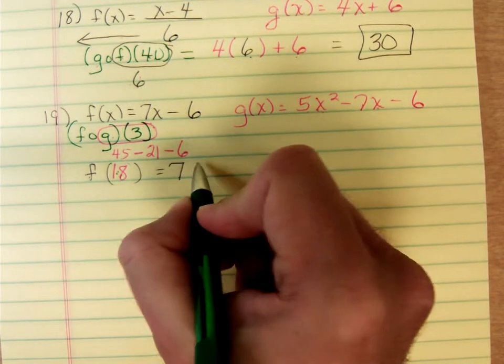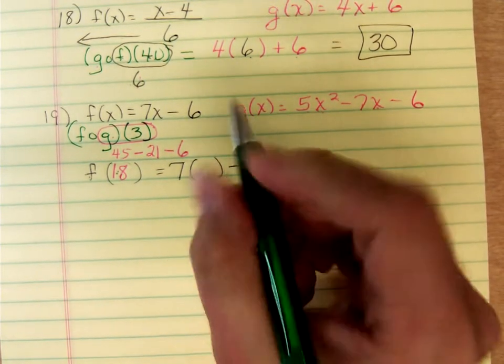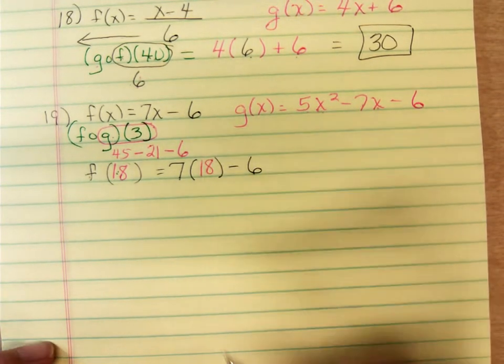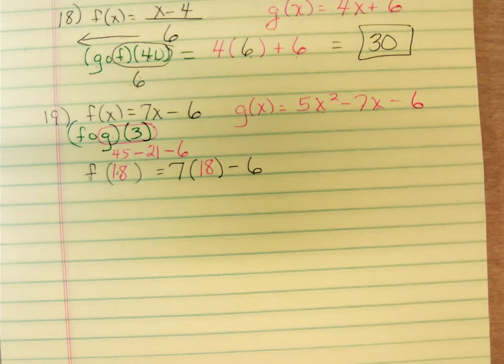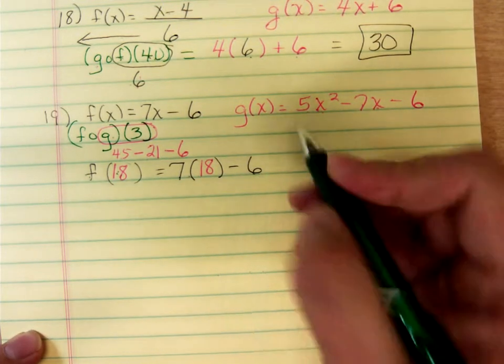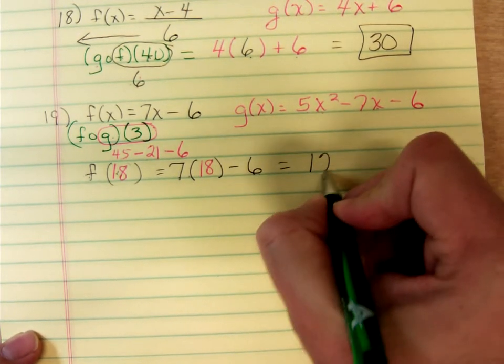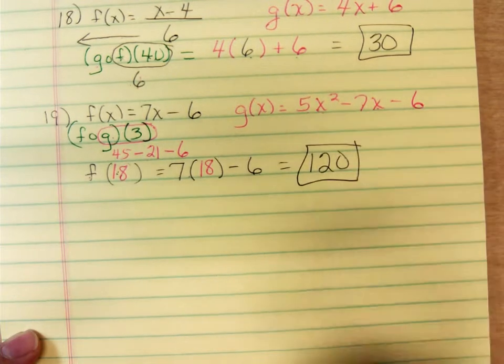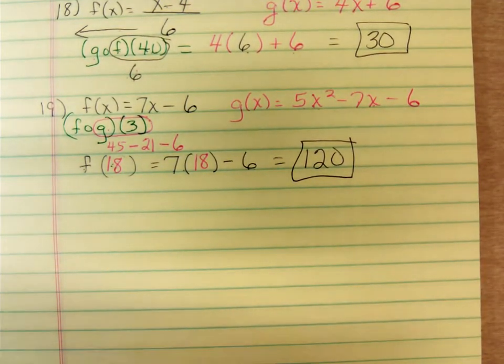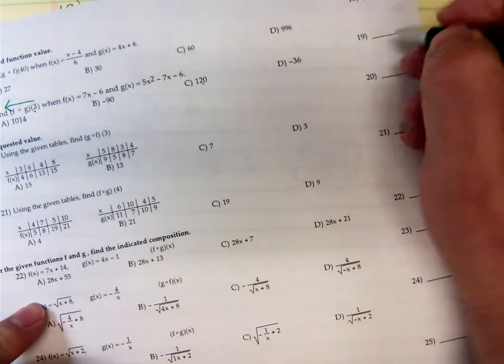So we have 7 times 18 minus 6. Let's see, 7 times 18, is that 70 plus 56? So 126 minus 6, 120. So, C.